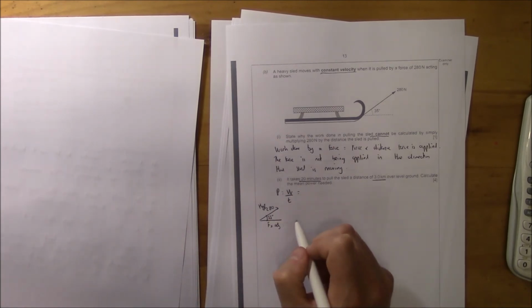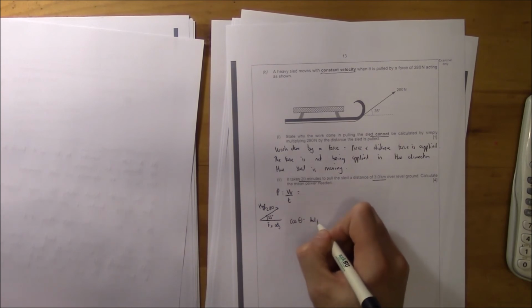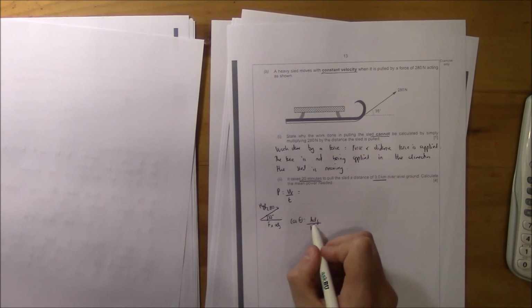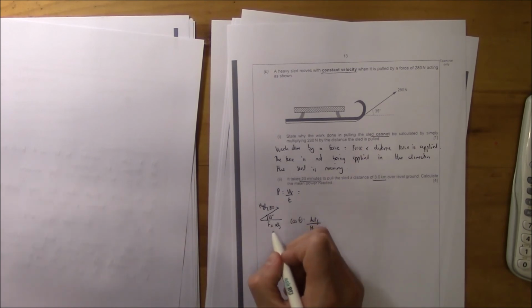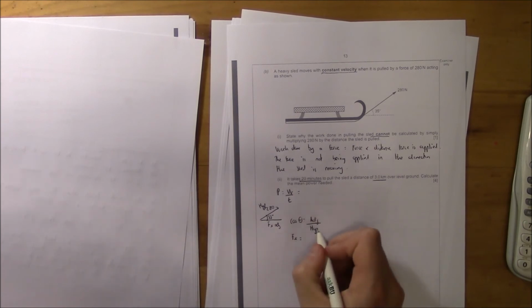So we're going to use cos. Cos theta equals adjacent over hypotenuse. We want the adjacent side of the triangle because that's the one we're interested in. So the adjacent, which is F of x, equals the hypotenuse 280 times cos 35.